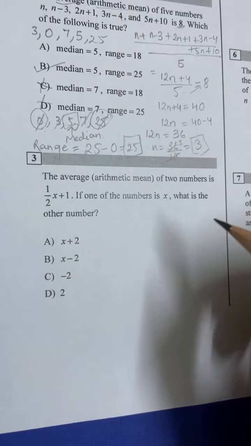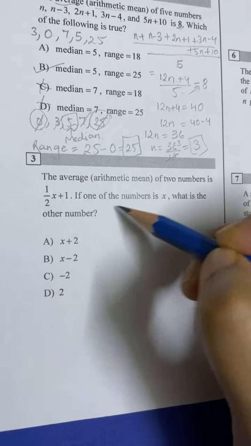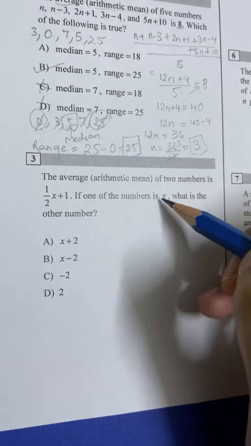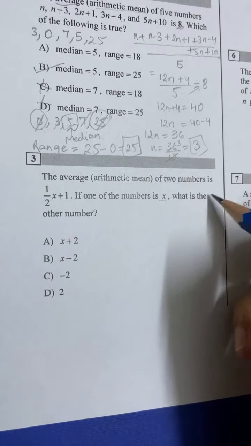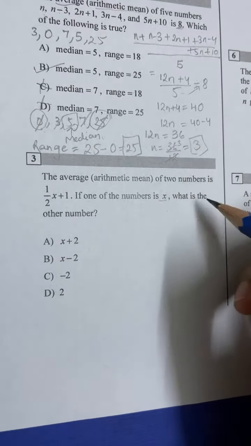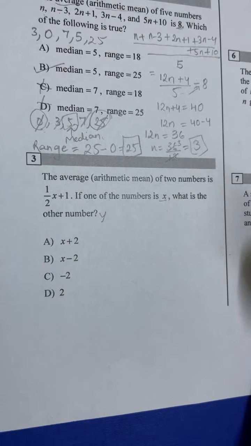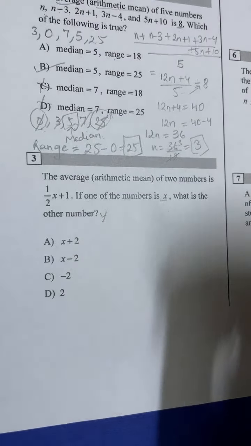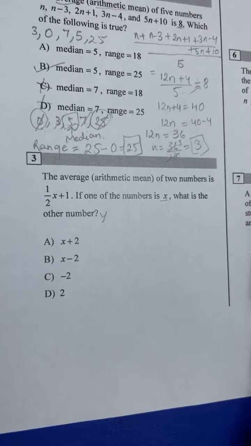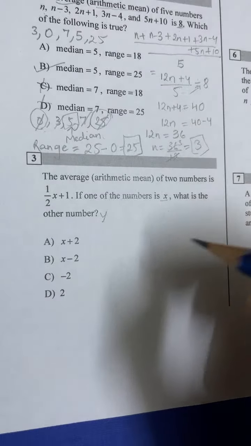So question number 3. Now they have told us to let one of the numbers be x. They haven't told what the other number could be. Let it be y, because we also don't know what the other number is. So we're going to substitute with a variable. x they have already taken, so let me take y because it's a pairing and I like it. Otherwise you can take n or z or s or t, anything you like.